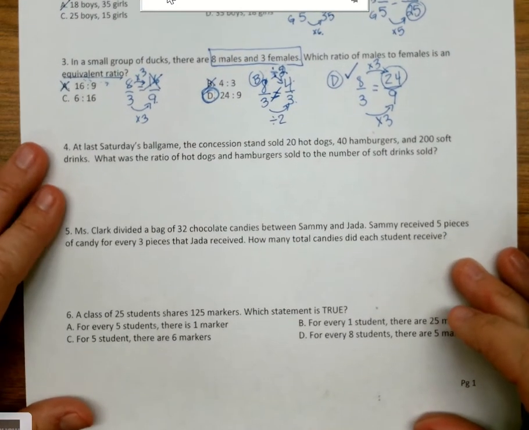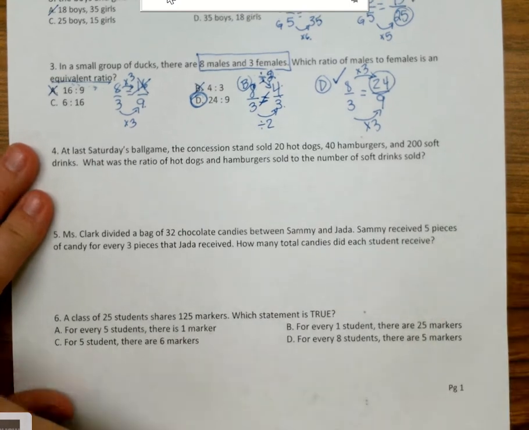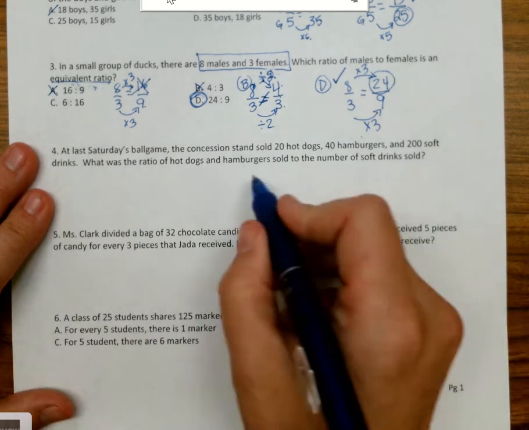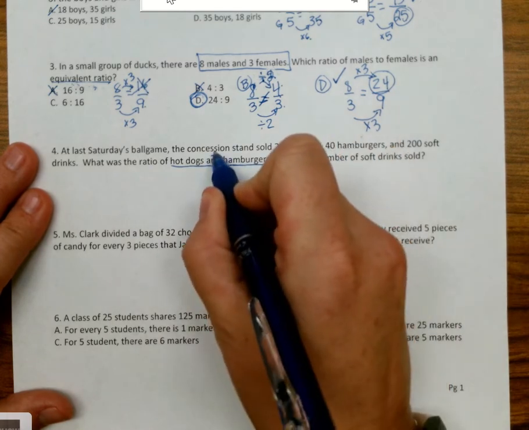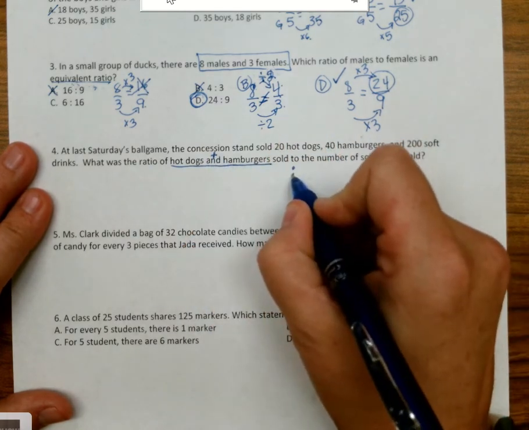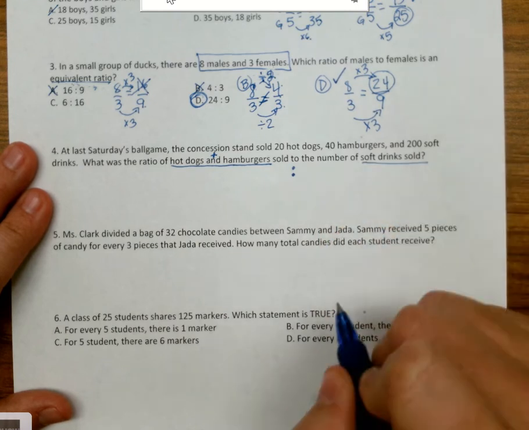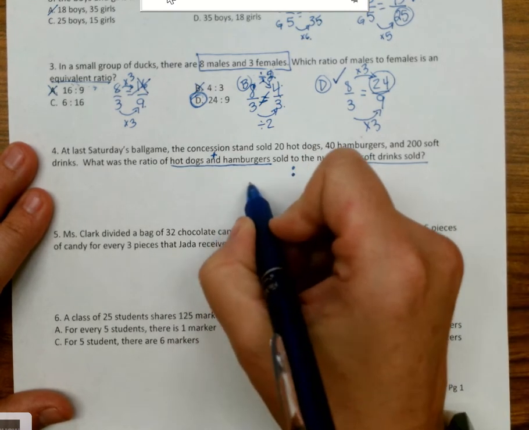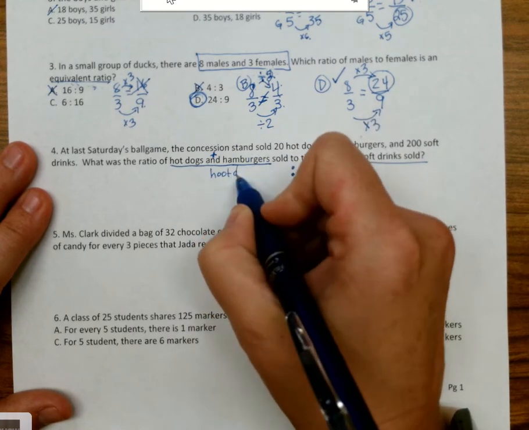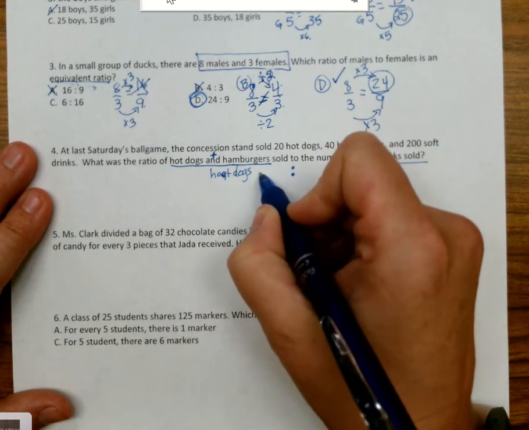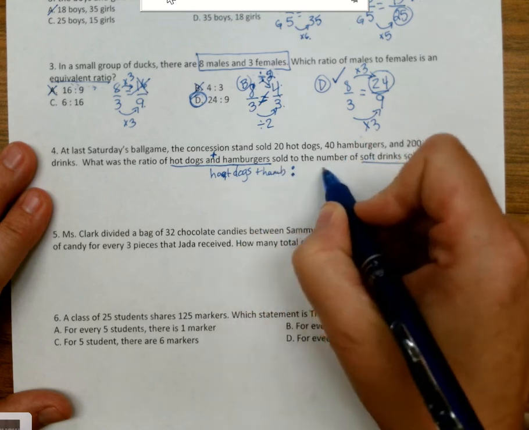Number 4. Let's take a look at number 4. It says, at last Saturday's ball game, the concession stand sold 20 hot dogs, 40 hamburgers, and 200 soft drinks. What was the ratio of hot dogs and hamburgers, that "and" is telling me to add there, to the number of soft drinks sold? All right, so over here again, I'm going to start with my words. Hot dogs and hamburgers to soda.